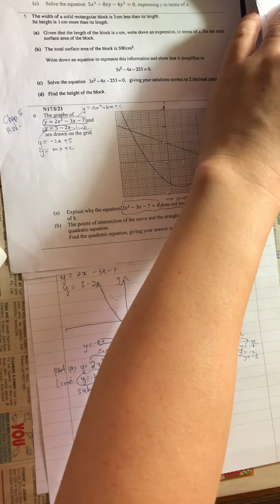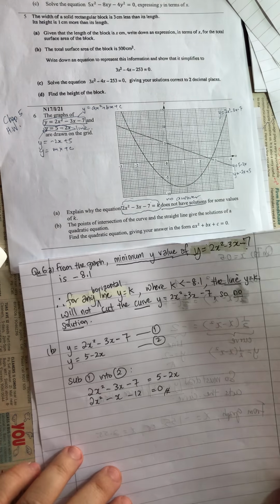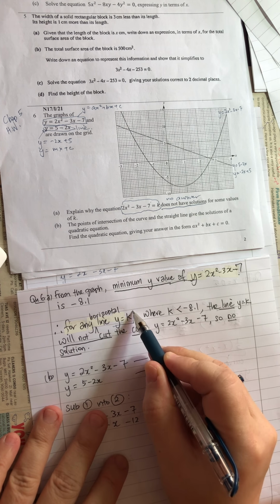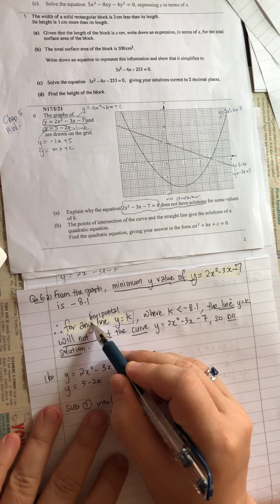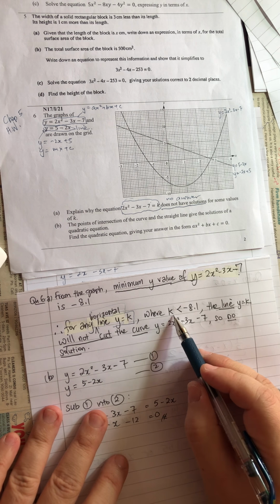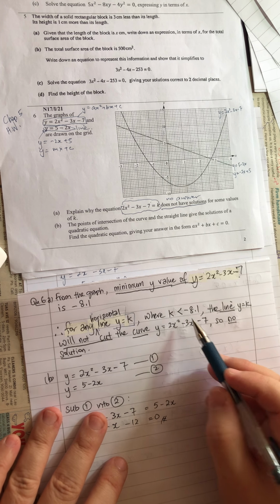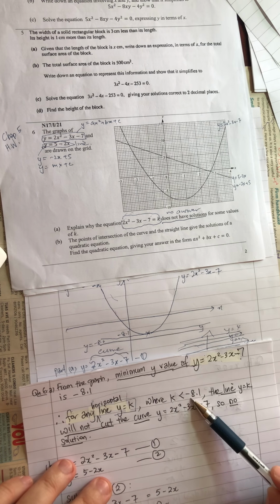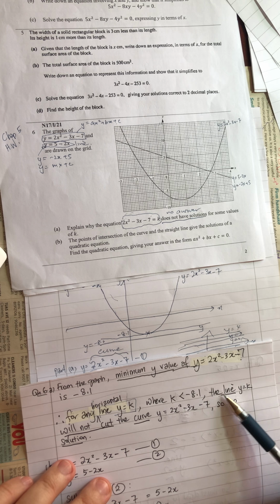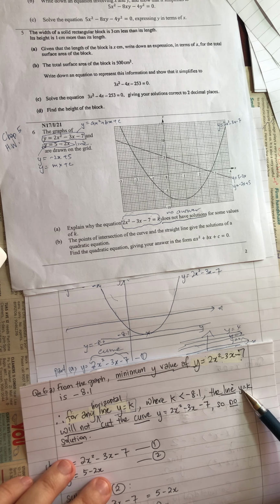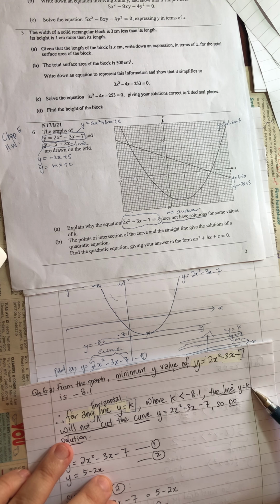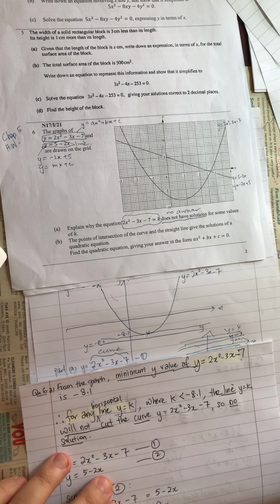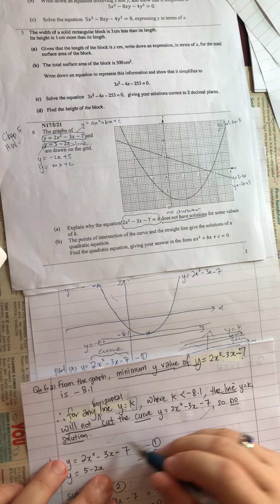That is exactly what I've written there, okay? For any line, I'm just trying to tell you that this is a horizontal line, where k is less than minus 8.1. The line y equals k, right? k can be any value less than minus 8.1. It will not cut the curve, so no solution. So that's what they want you to explain.